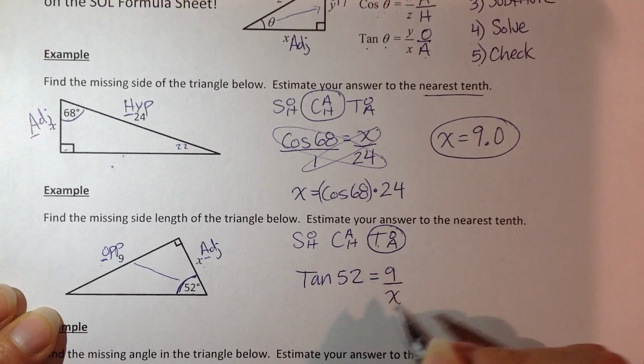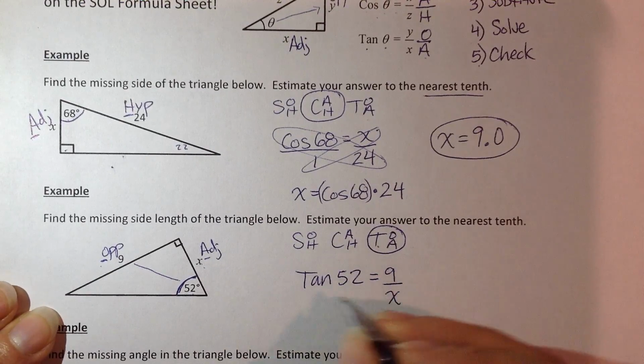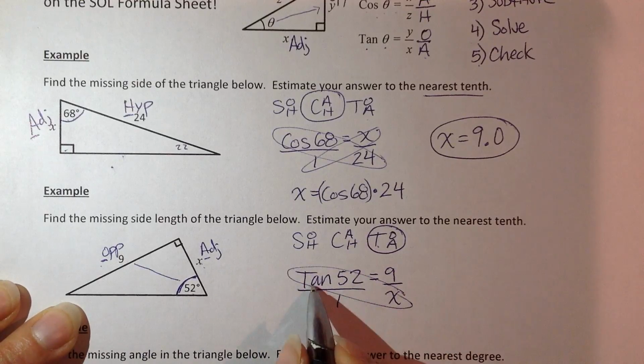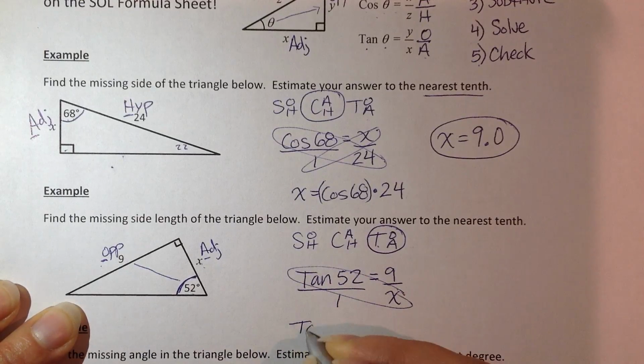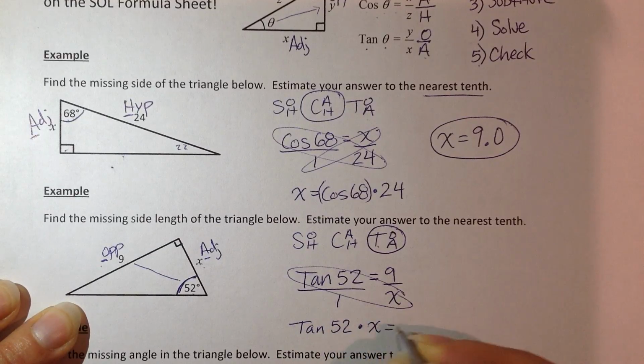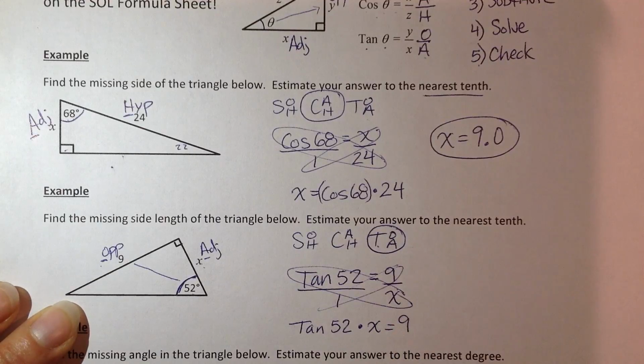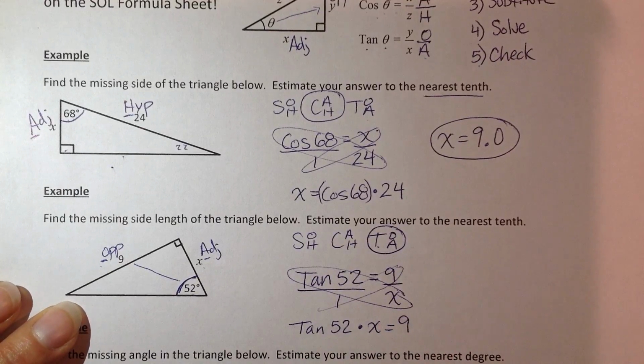x is in my fraction again. I said that whenever I'm finding a side, when x is in my fraction, I'm going to use a proportion. But when x is in the denominator, here's where it's a little different, because when I cross multiply, I'm going to get tangent 52 times x equals 1 times 9. So x isn't alone yet. I haven't finished here on my solving.